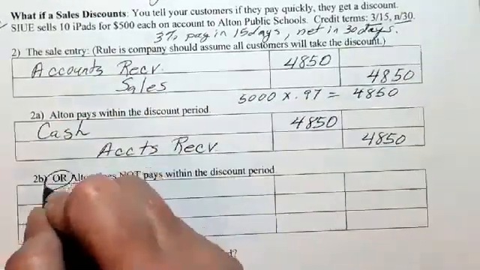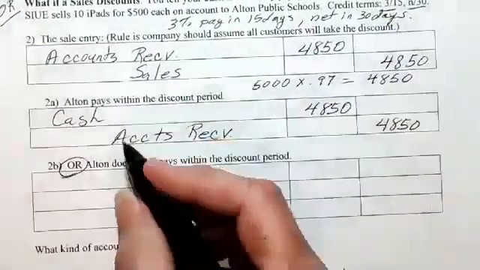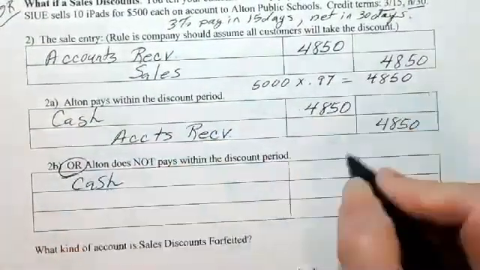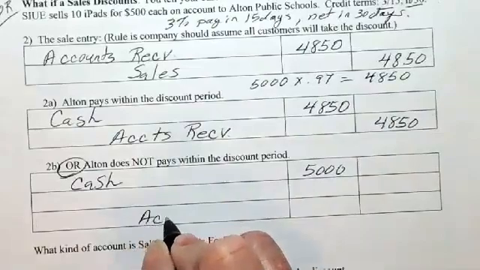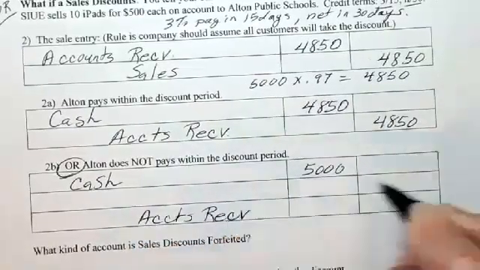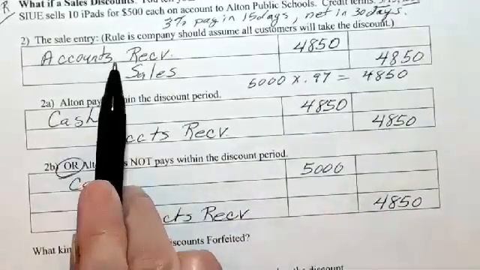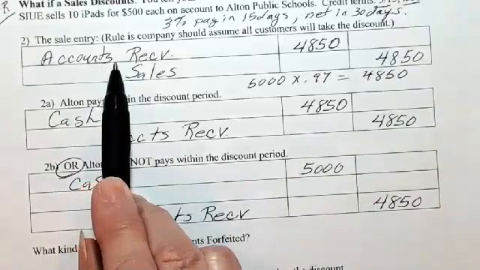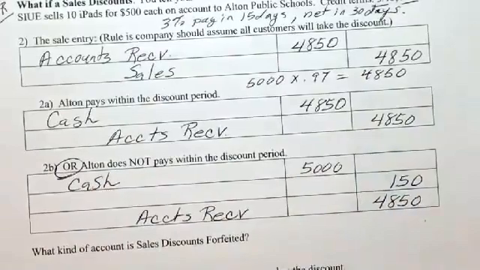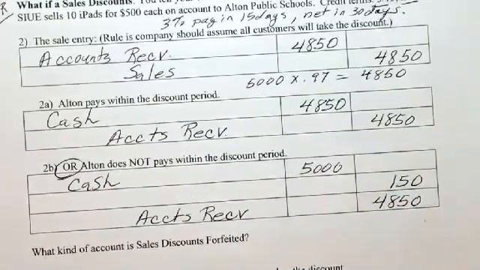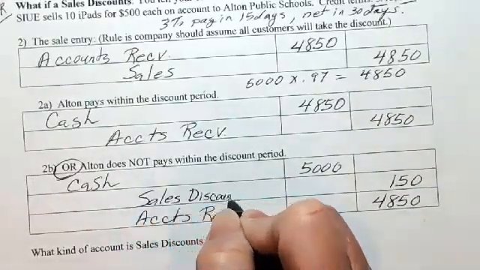And again, this one's another or: what if Alton does not pay within the discount period? Then the cash we're going to get is $5,000, but that's going to clear their accounts receivable. Accounts receivable still has to go down by $4,850, because that's all the accounts receivable was up here. So I've got to take that account to zero. So I've got another $150 here, which is that little 3% of 5,000. Got to put that into an account. We're going to call that sales discounts forfeited.